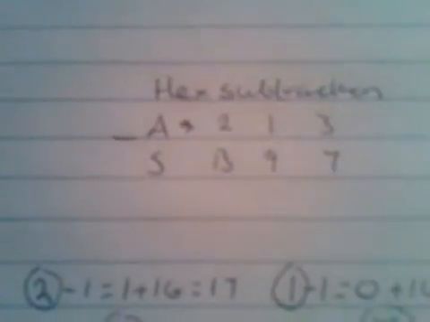Now if we go to hex subtraction, if we do this one here, which is A213 take away 5B97. Now I've done it here, I've circled the ones that are actually your question. So what happens here is if you can't take away something, you borrow from the next column, but then you have to add 16 to the one that you couldn't take away from in the first place.